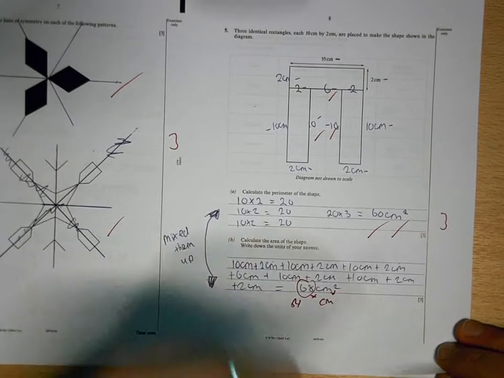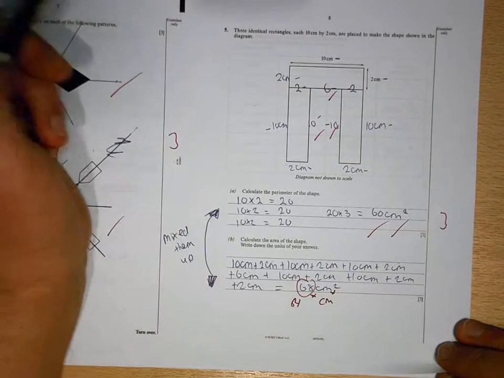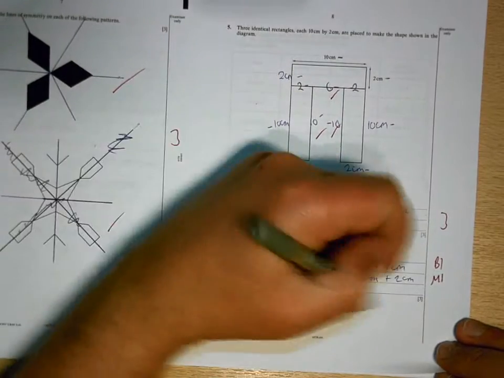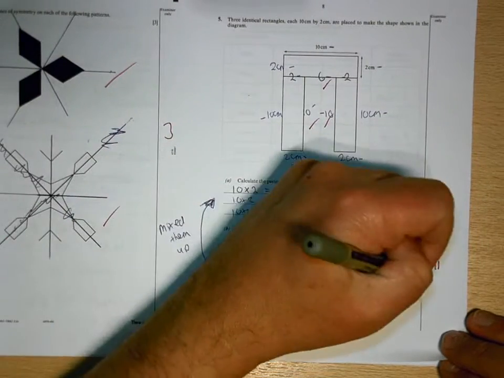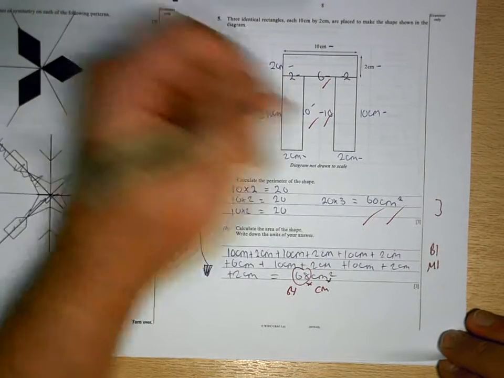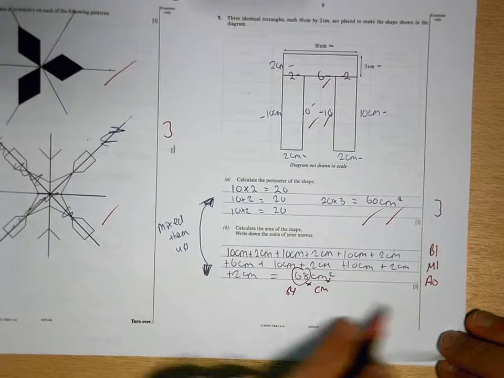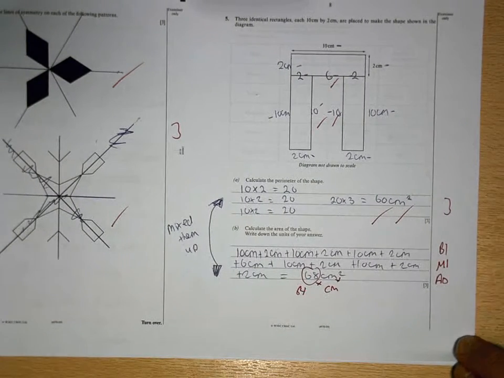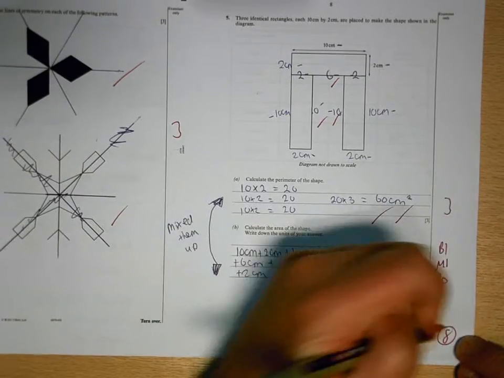So for that one, you're going to get the mark for working out those missing sides there, and you get the method mark for adding up the lengths of each side, but you lose the final mark available because you've added it up incorrectly somehow. So total for the page, 8.